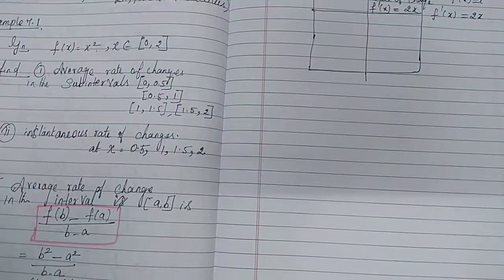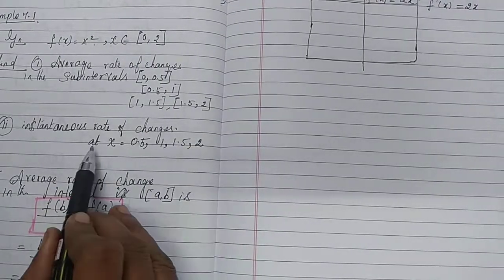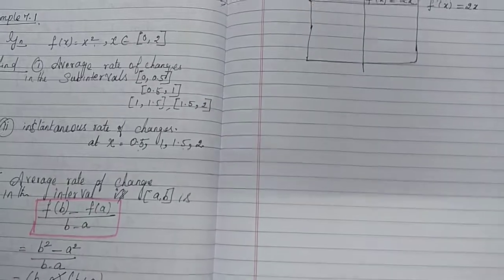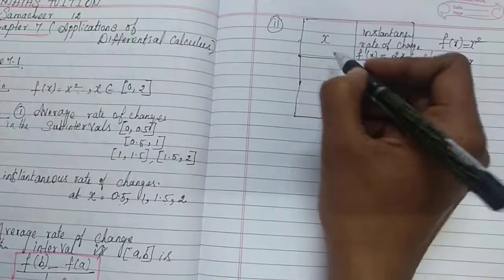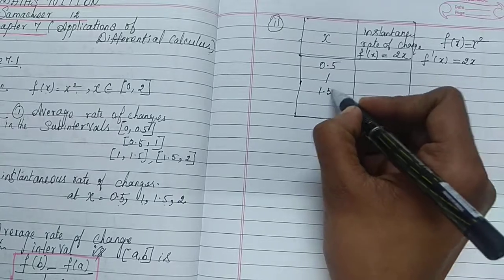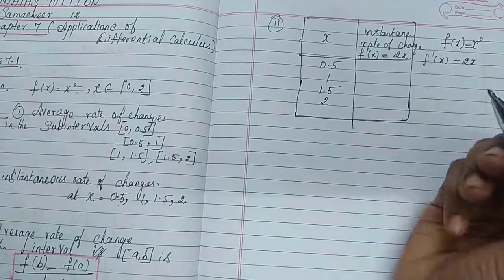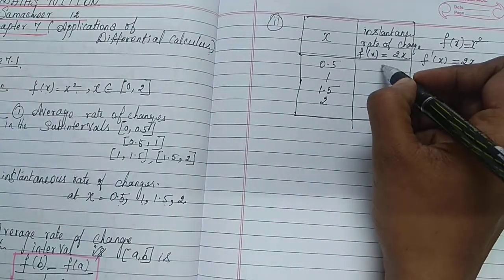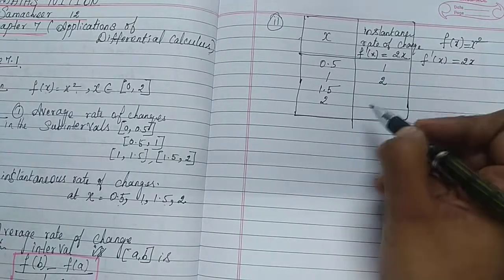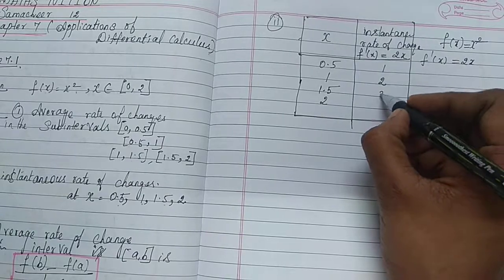So the instantaneous rate of changes at the points 0.5, 1, 1.5, 2. Here x takes 0.5, 1, 1.5 and 2. So 2 into x. 2 into 0.5 is 1. 2 into 1 is 2. 2 into 1.5 is 3.